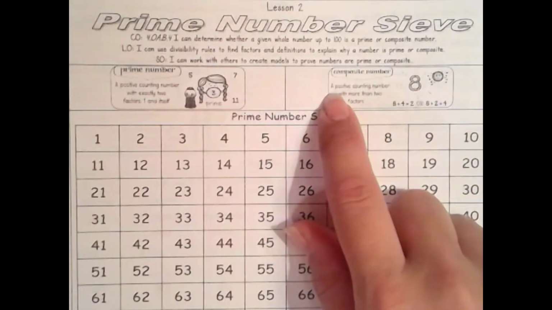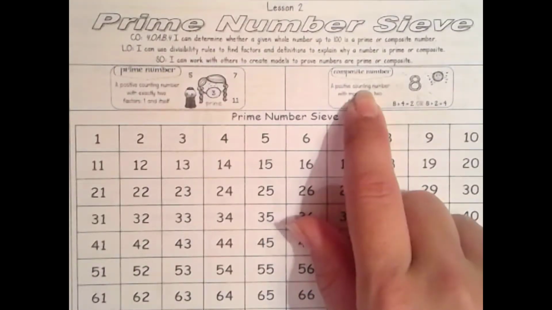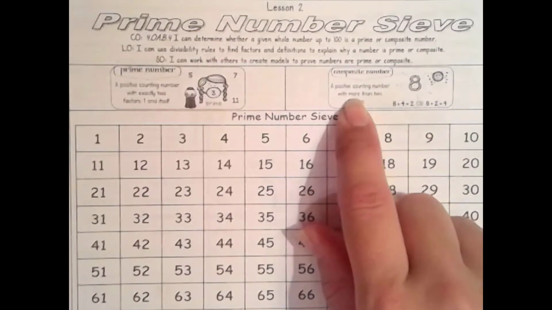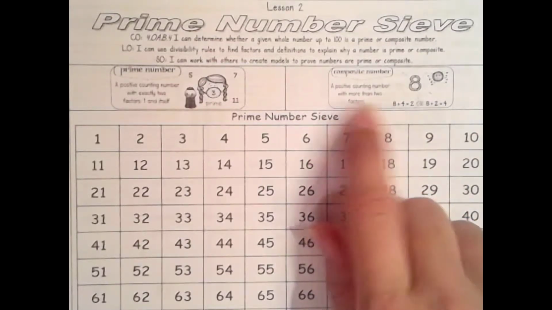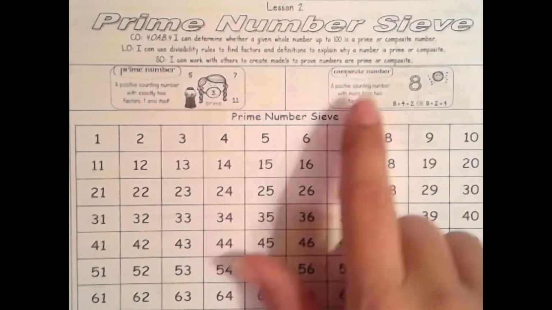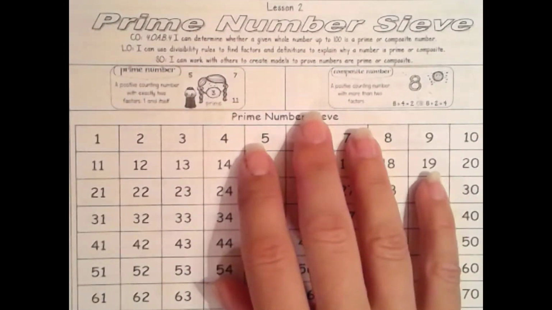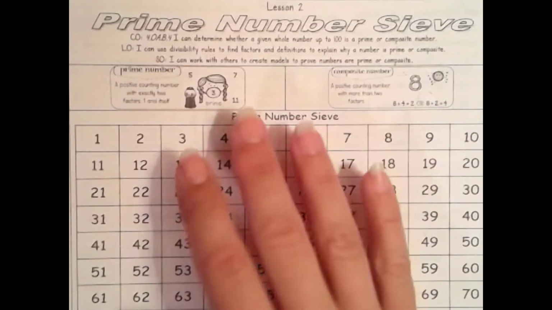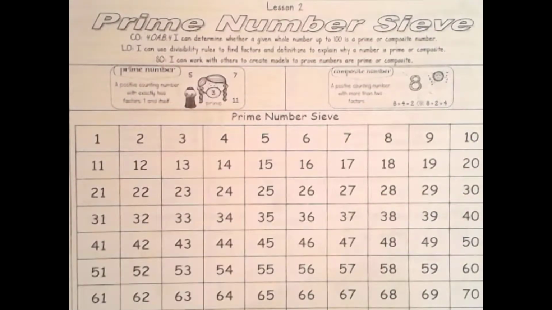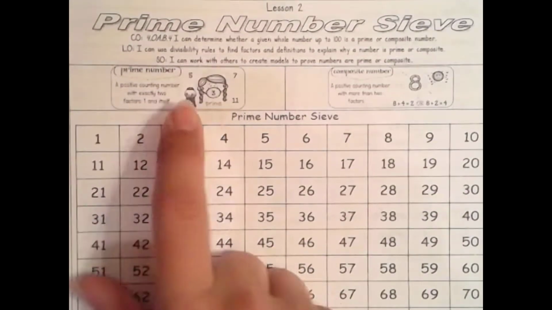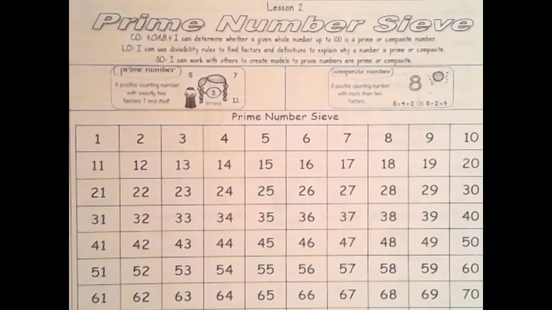Composite number. A composite number is a positive counting number with more than 2 factors. So no negative numbers will be a part of this, and no decimals or fractions. It's going to be positive counting or natural numbers with these. So exactly 2 factors, more than 2 factors.